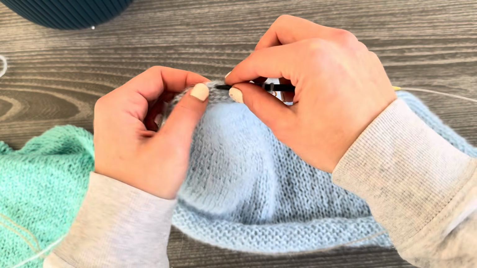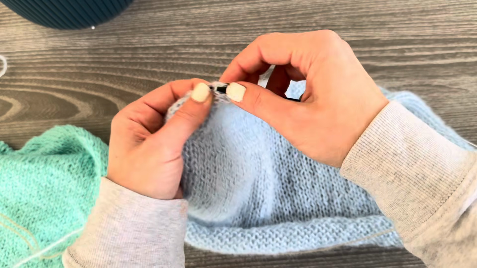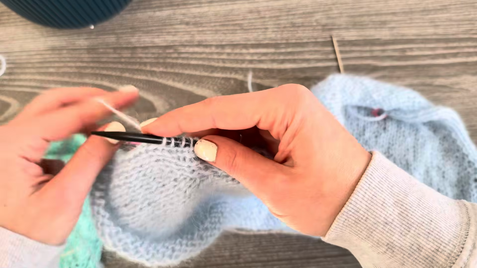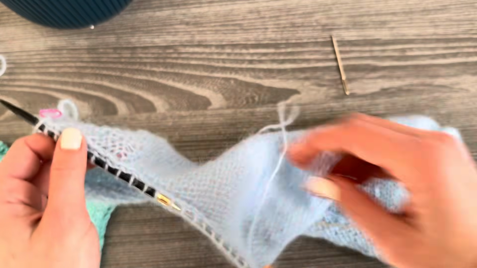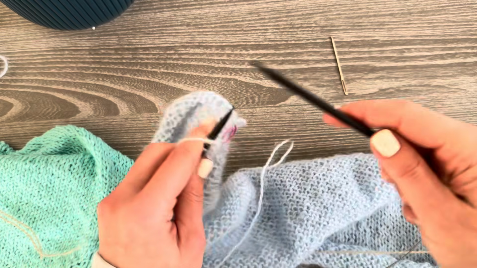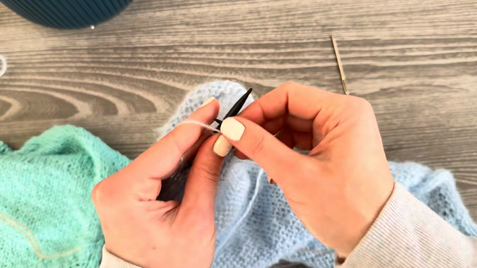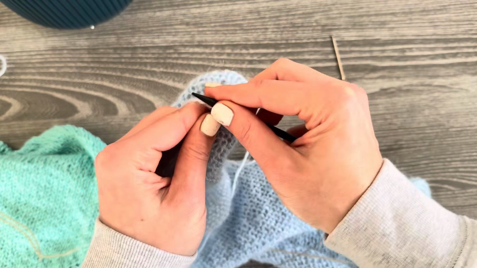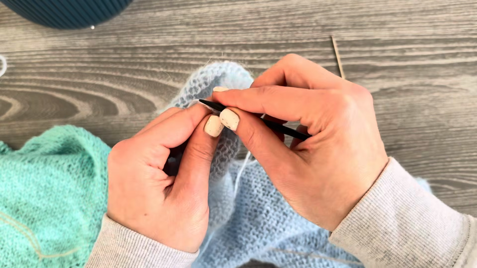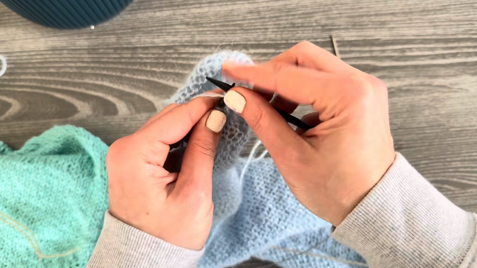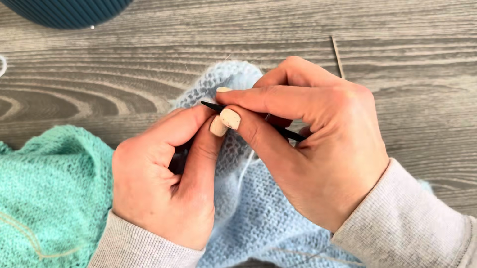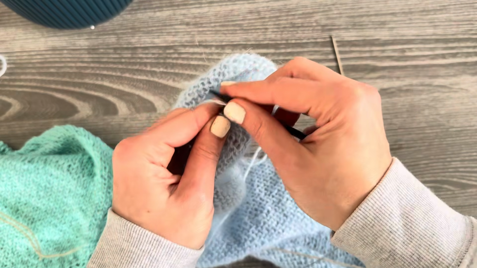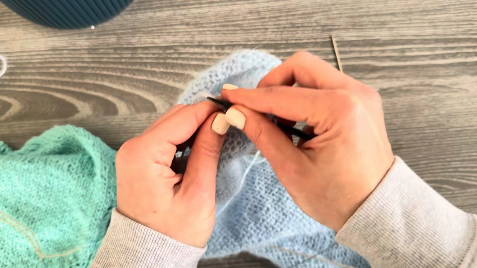So I will skip one and pick one. Now, after picking all the stitches, and by the way, this will count as the first row, we will start to purl on the wrong side. So you have to turn your work and purl all the stitches. And we will work without making any increases for shaping this neckline, about 10 rows.